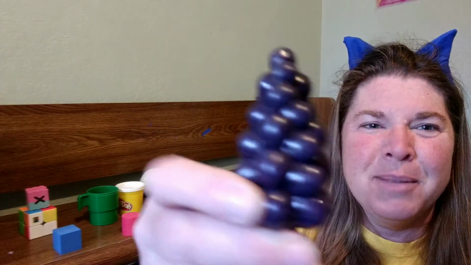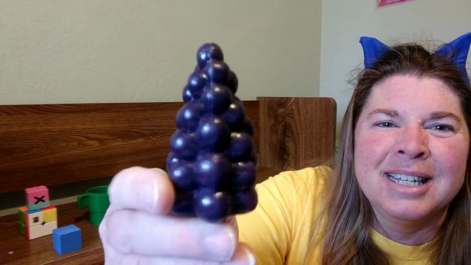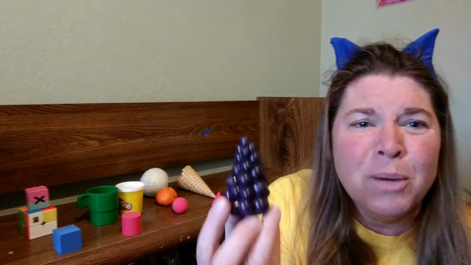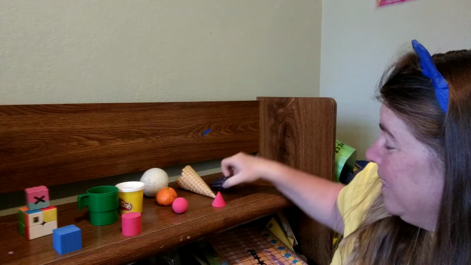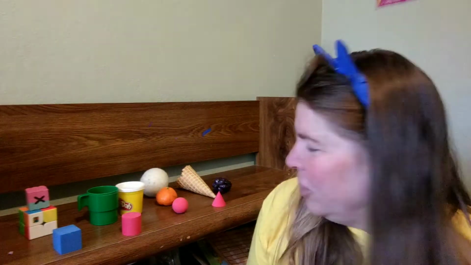Okay, here's a tricky one. I thought this really did look like it. Do you remember this from the classroom? They're pretend grapes. But what shape is it in? You're right, it kind of looks like the cone. So those are some of the things that I found in my house.